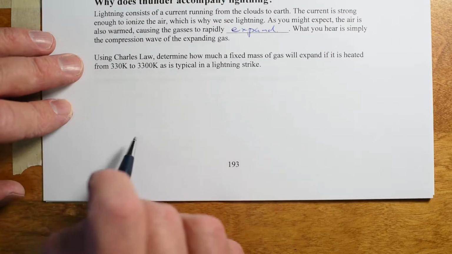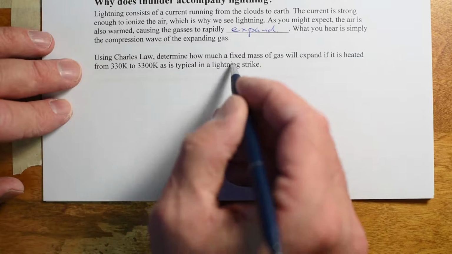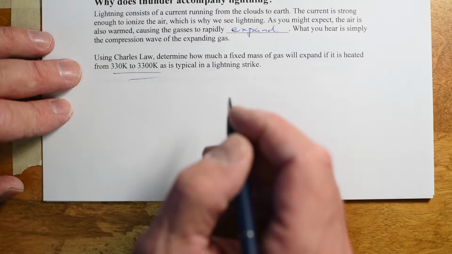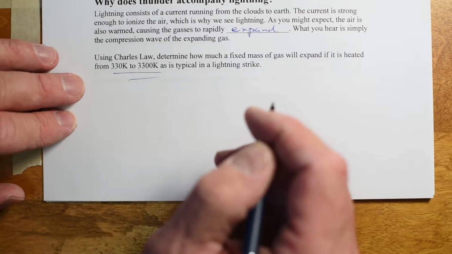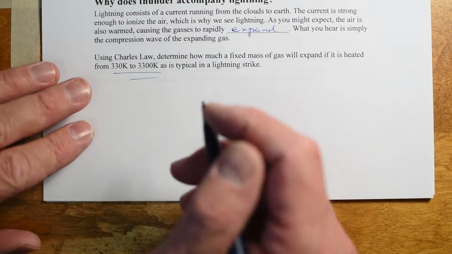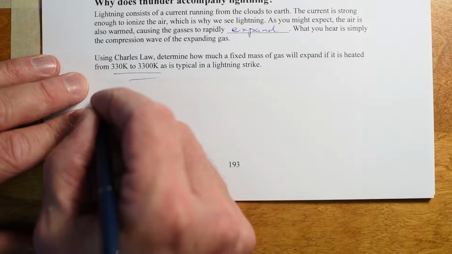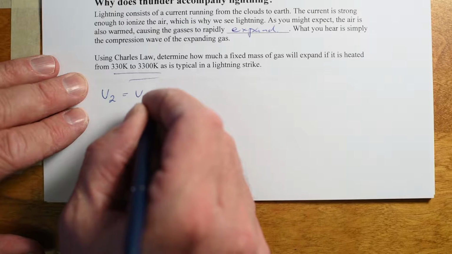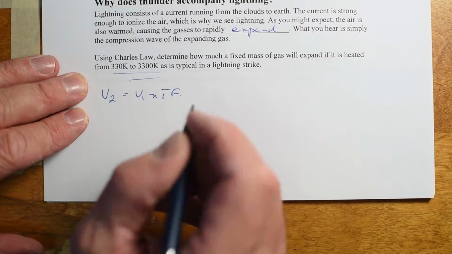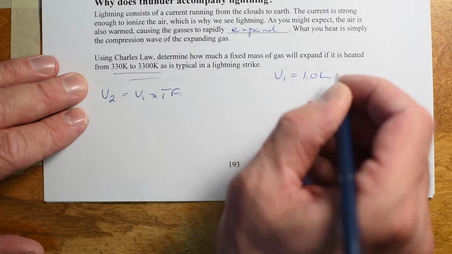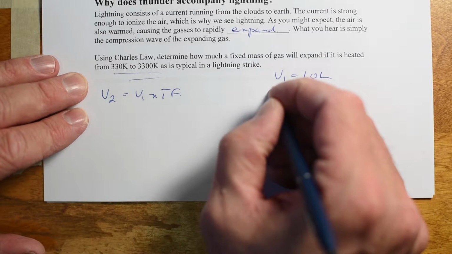Okay, so using Charles' law, determine how much a fixed mass of gas will expand if it's heated from 300 K to 3300 K as typical. Now here we've got a problem. We're not really given V1. You can choose something. You could choose to do this as a ratio. But V2 will equal V1 times a temperature factor in this case. V1, why don't you just choose 1 liter? It's going to be a very easy problem, this one.